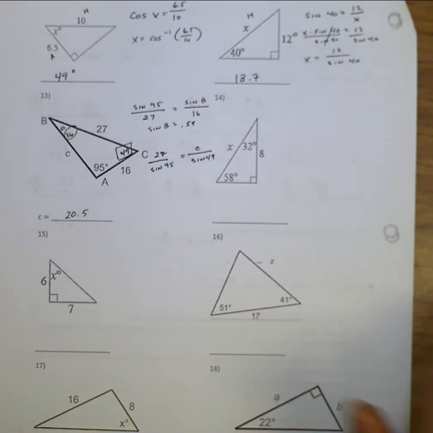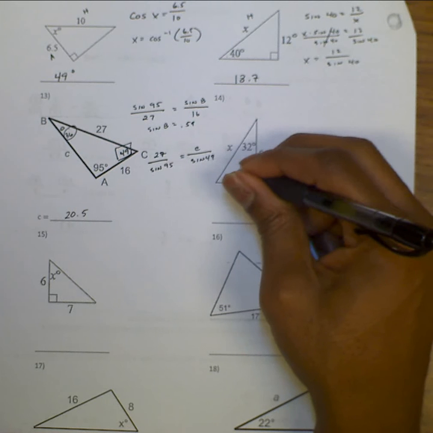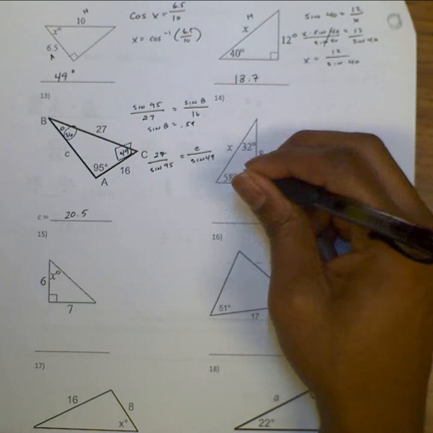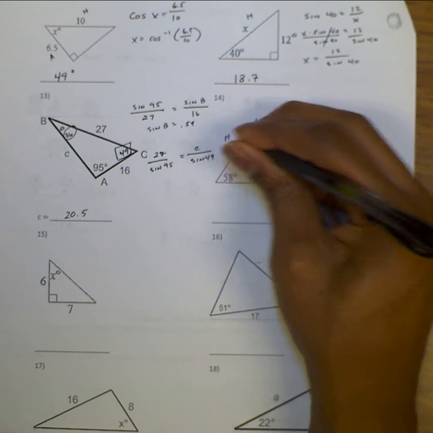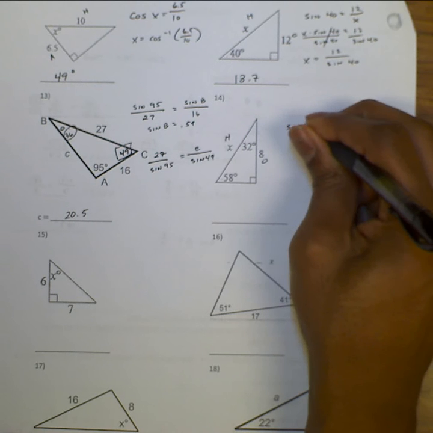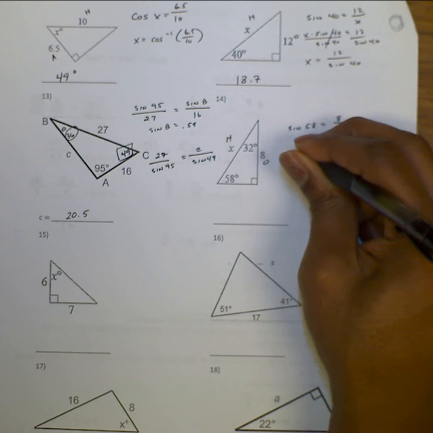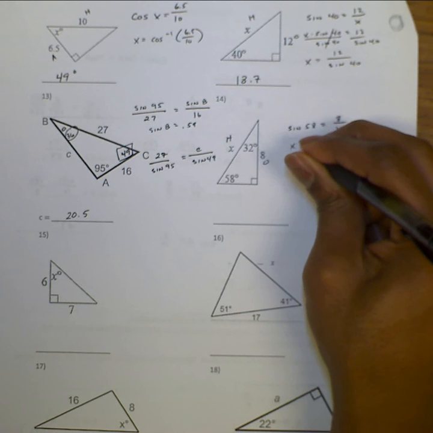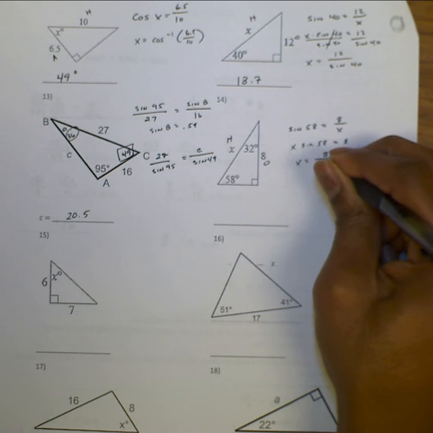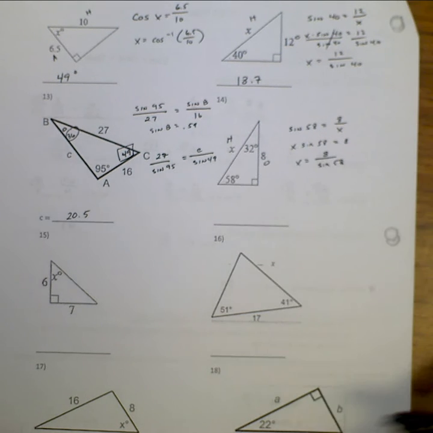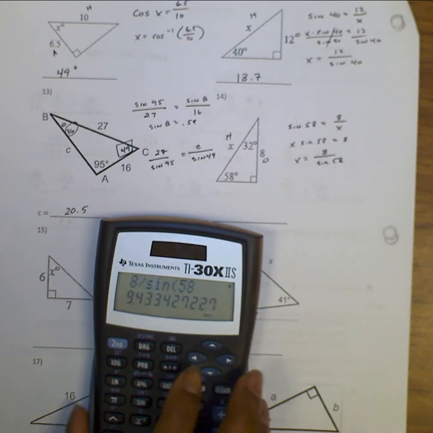Number 14, trying to find x given both angles. Really doesn't matter which one we choose. I'm going to look from the 58, and that'll give me my opposite and my hypotenuse. I'm going to say sine of 58 equals opposite over hypotenuse. Multiply both sides by x. Divide both sides by sine 58. And so then I get 8 divided by sine 58 to give me my answer, which is 9.4. Okay.